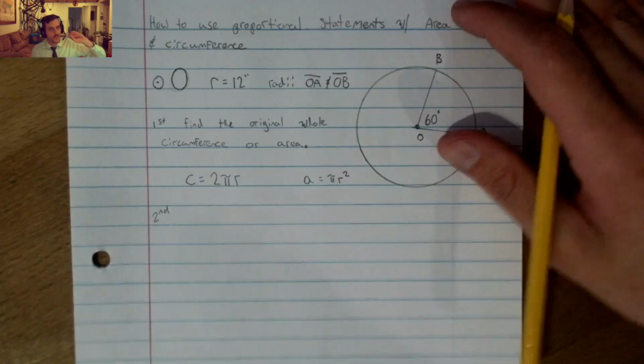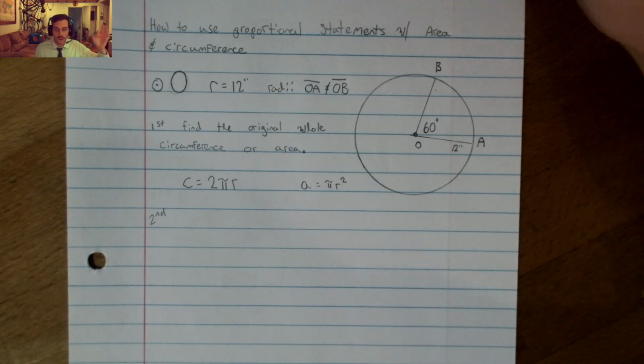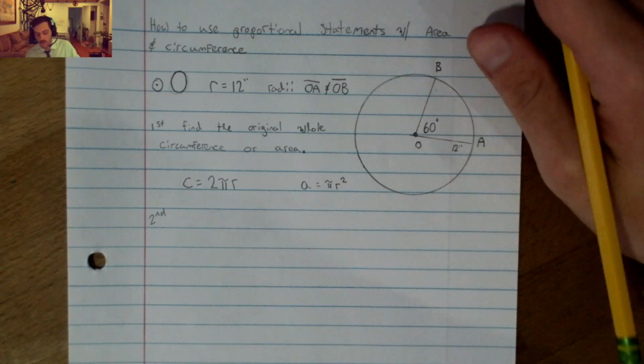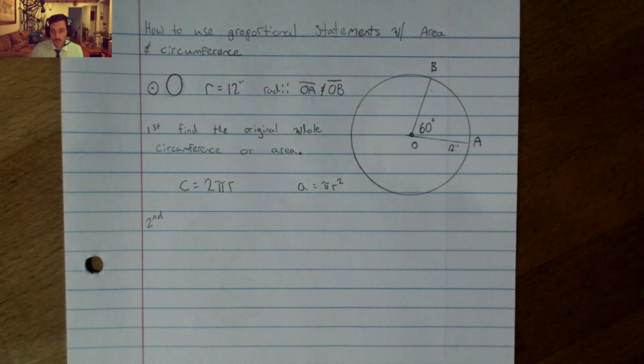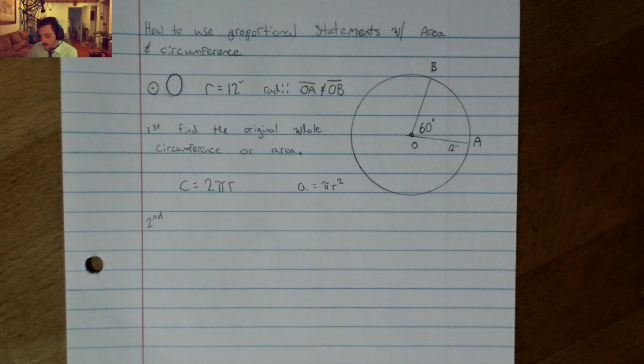The other thing that we can do is set up proportion statements. Proportion statements, just to remind you, are like when we have our equivalency statements, when we had our original first leg over our scaled up first leg equal to our second leg over our scaled up second leg.